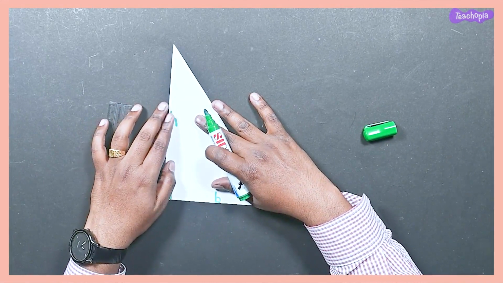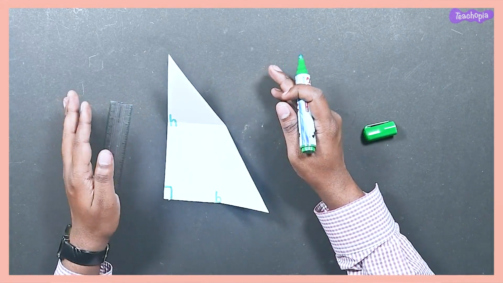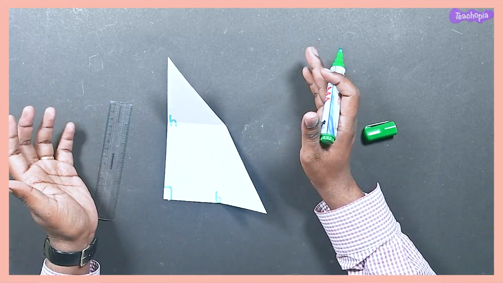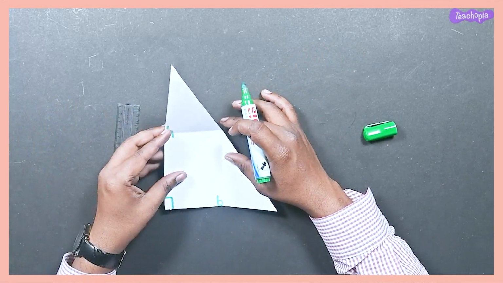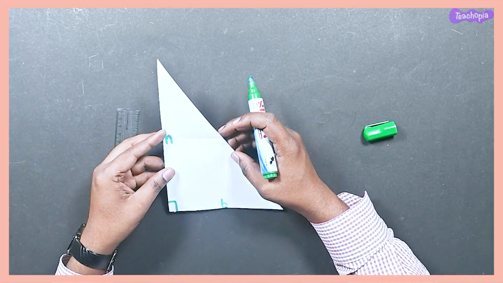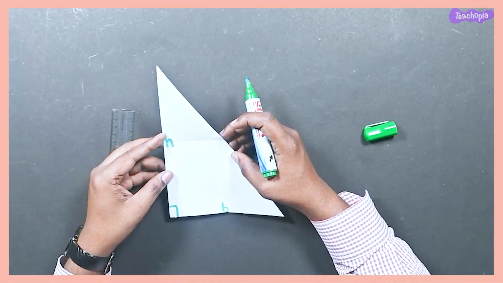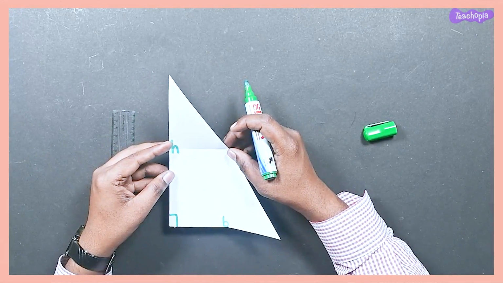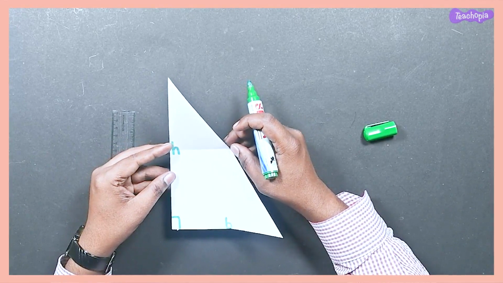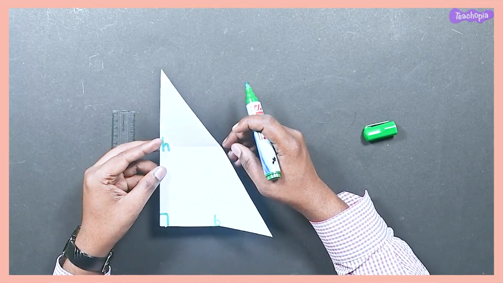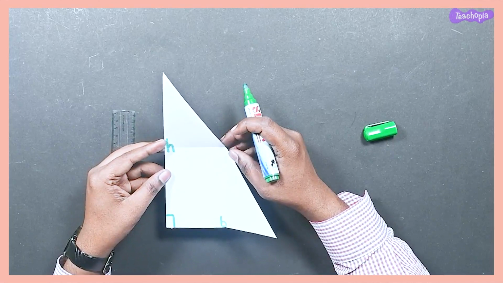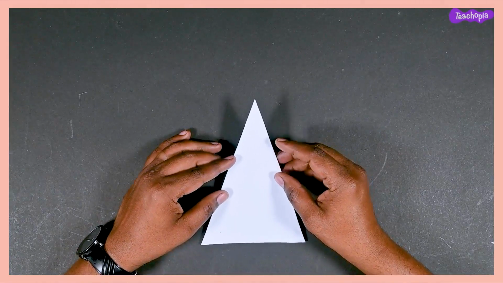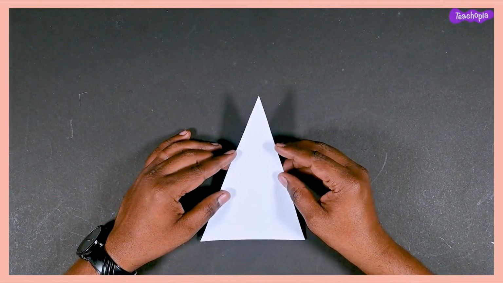In the same manner, you can find the area of other triangles. So what we have considered here is a right angle triangle. So you can take an acute angle triangle and you can follow the same steps to see how it forms a rectangle. Same way with the obtuse angle triangle, you can fold it and see how it forms a rectangle. Now let us see how we can convert an acute angle triangle to a rectangle.